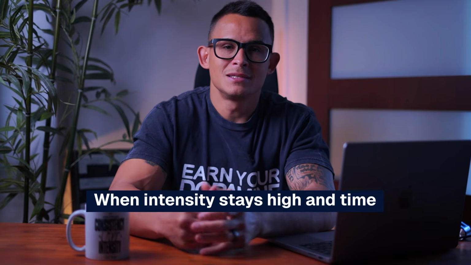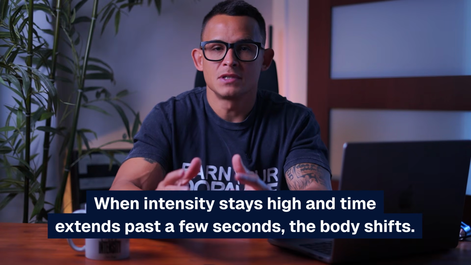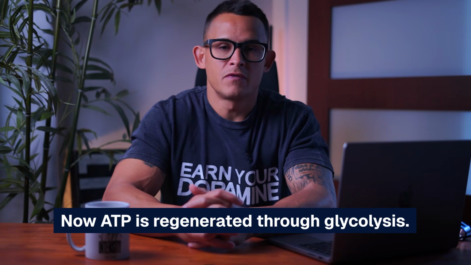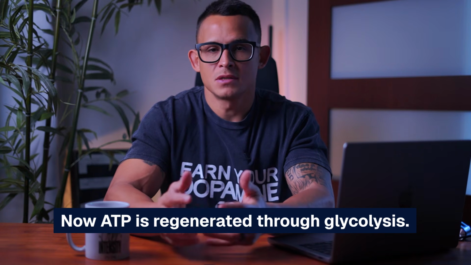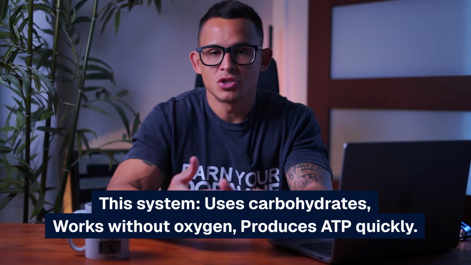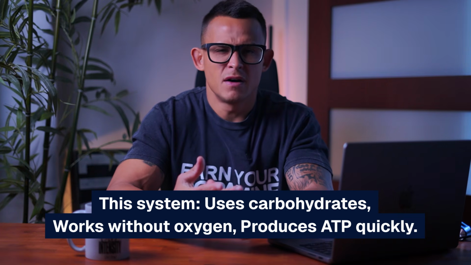Okay. So when intensity stays high and time extends past a few seconds, the body shifts. Some interesting things start to happen. Now, ATP is generated through a different process, and this process is called glycolysis. This system uses carbohydrates mainly, works without oxygen, and produces ATP fairly quickly, but depending on the amount of stores that are depleted within a particular bout, that's going to largely determine how quickly the ATP is reproduced. But it's really inefficient.